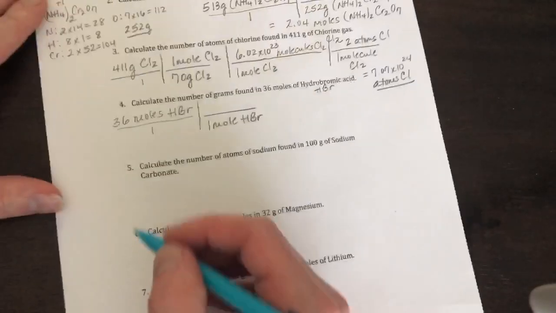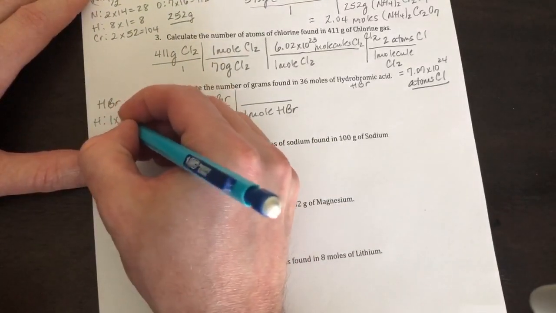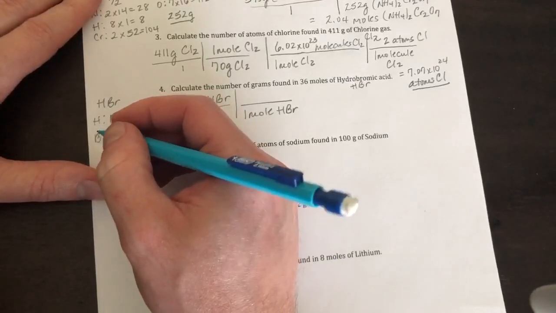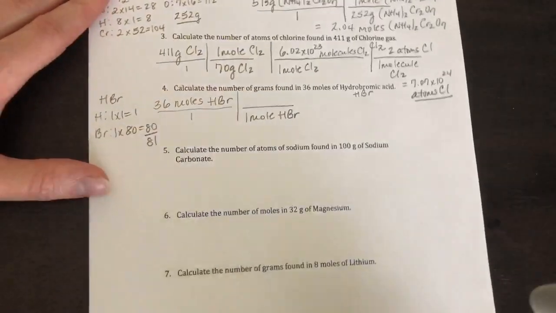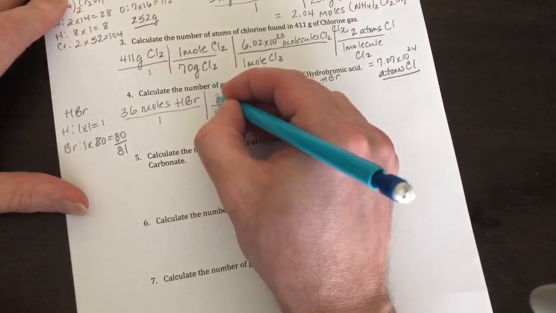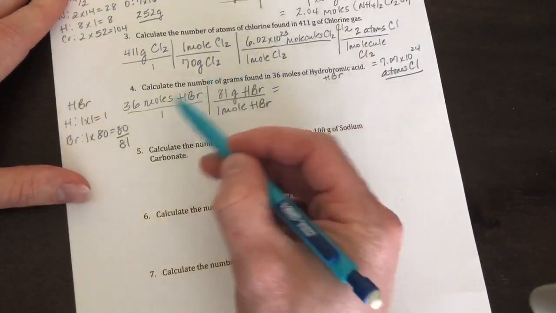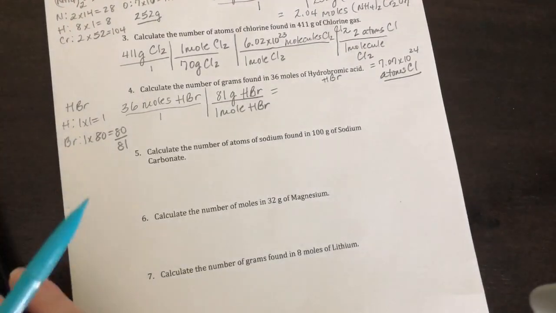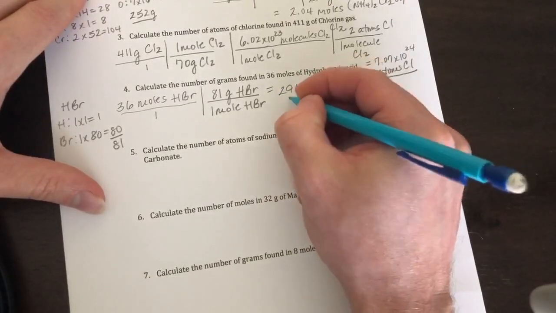So bromine, let's go out to the side and do it. So HBr. So I have 1 hydrogen. That weighs 1. Bromine, we got 1 of those and it weighs what, 80? Yeah, 80. So my total molecular weight is 81. So put it here, your units cancel diagonally. I'm left with grams. So 36 times 81 is 2916 grams of HBr.